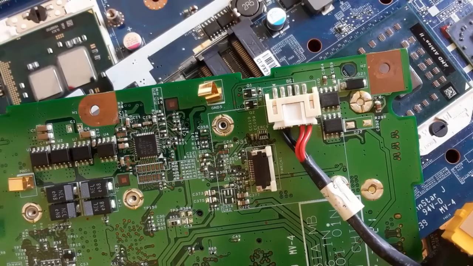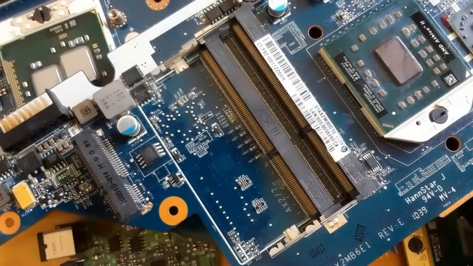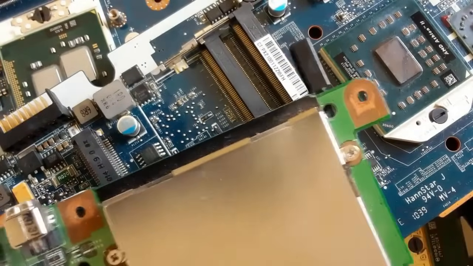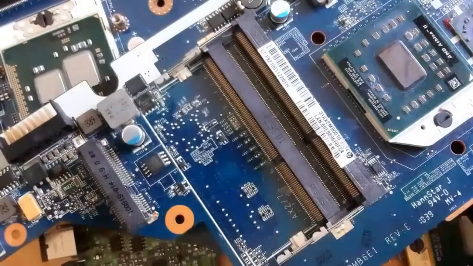Always, when you get a bad motherboard or a no-power laptop, you should check the components near the power jack or the power jack connector, especially the diode, fuse, coils, Zener diode, etc.